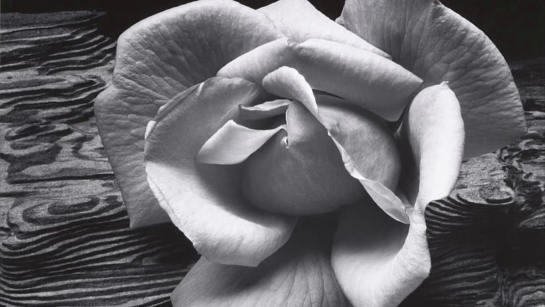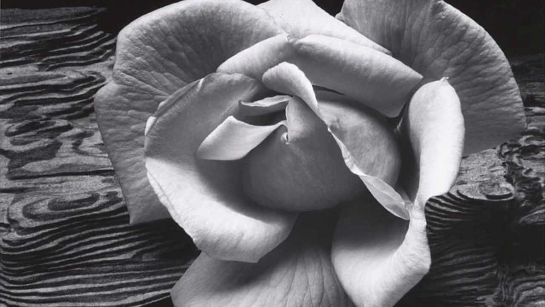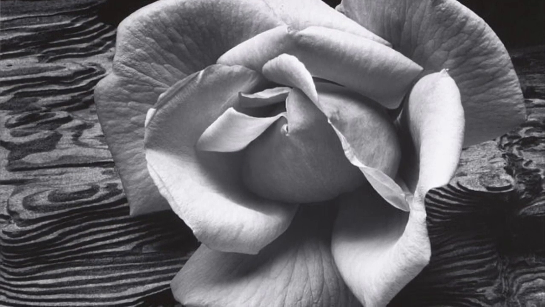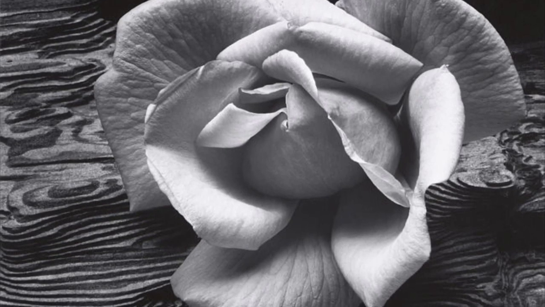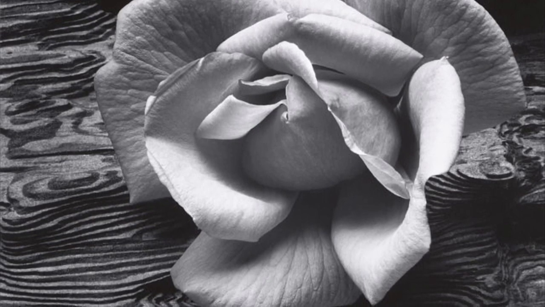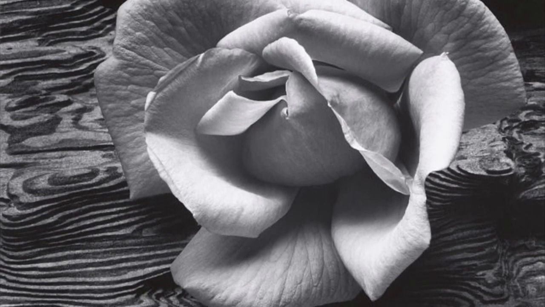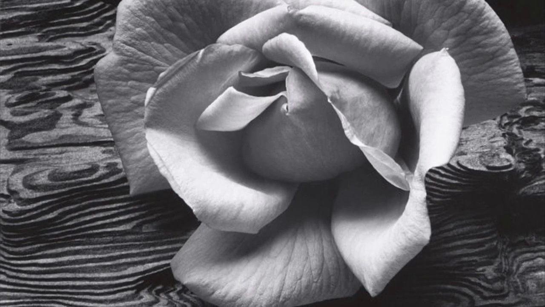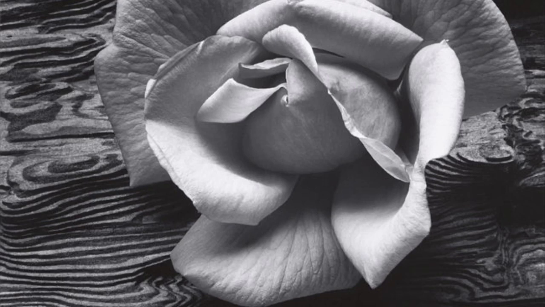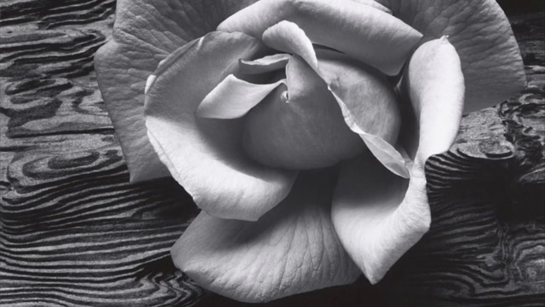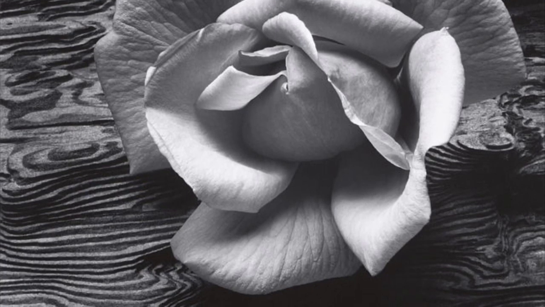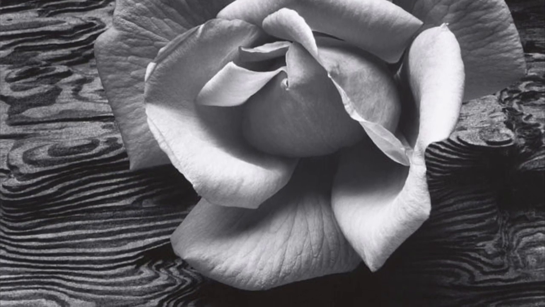What type of lines do you see on the wood in the background? That's right, curved and wavy lines again. Great job. So what type of values do you see? Do you see any light colors, any dark colors, any medium colors? That's great. Yes, we see light gray, dark gray, and medium gray. Excellent observations.